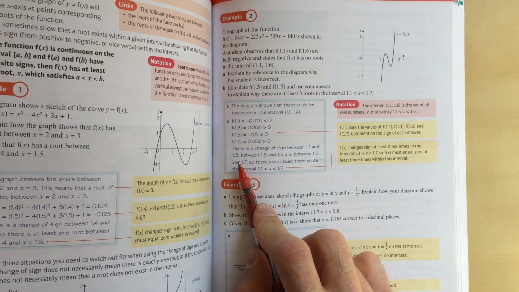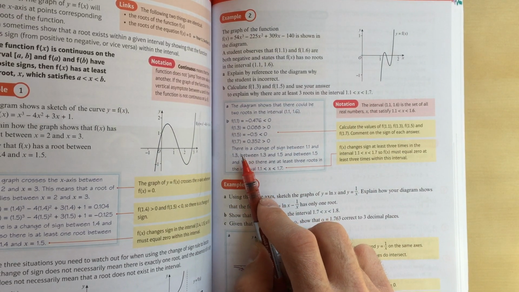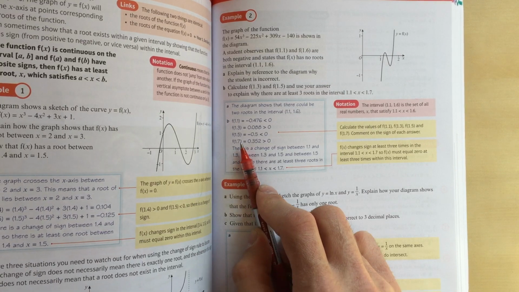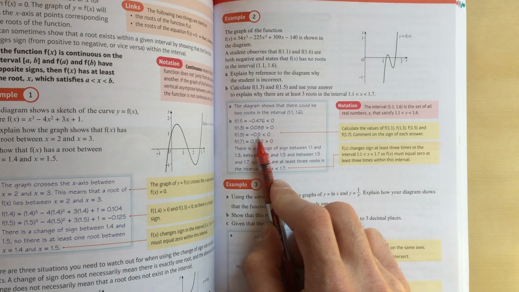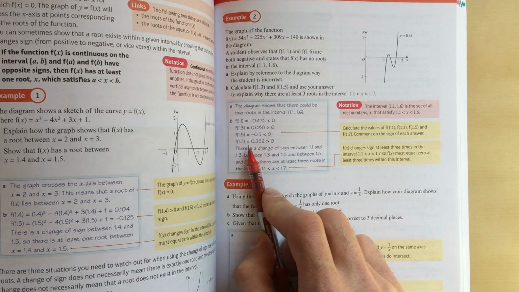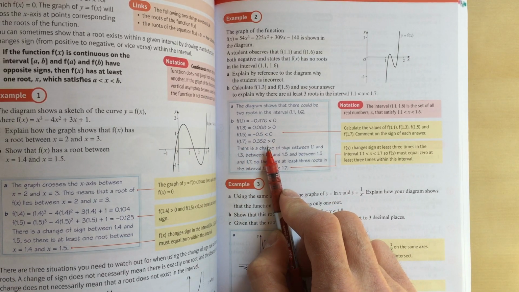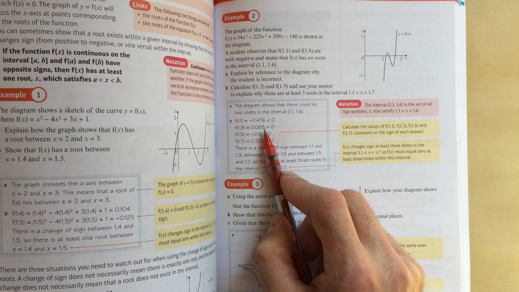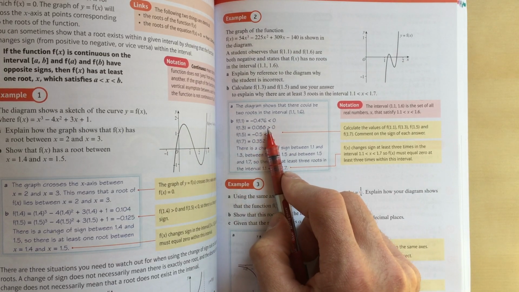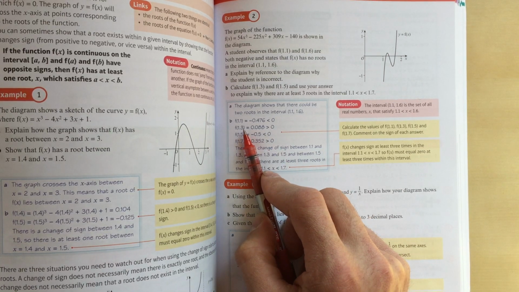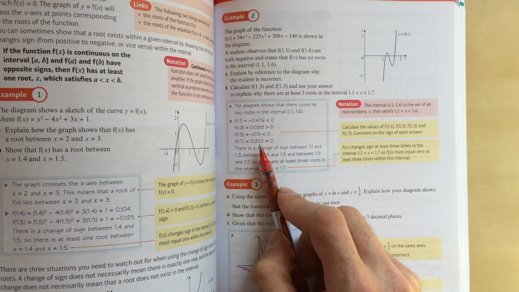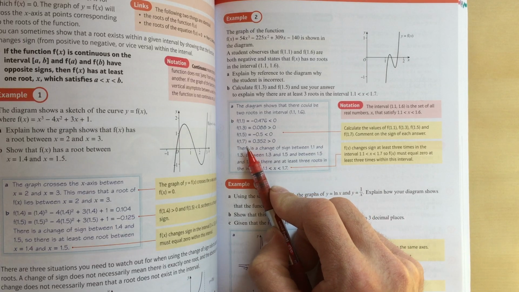So f of 1.3 is, here we go, there we go, it's positive. f of 1.5 is negative. f of 1.7 is positive. So from 1.1, it's negative to positive, so there's a root in there. Then it's positive to negative, so there's a root between 1.3 and 1.5. Then it's negative to positive, so there's a root between 1.5 and 1.7.